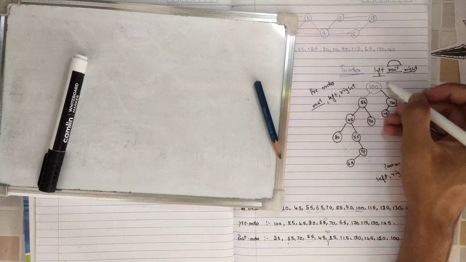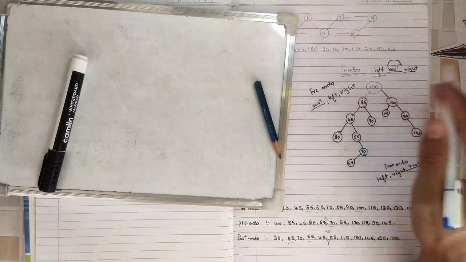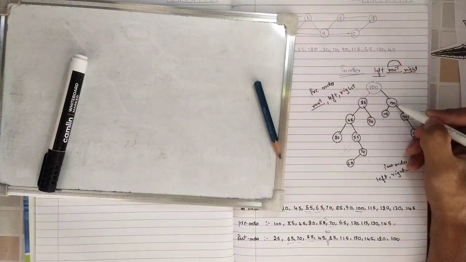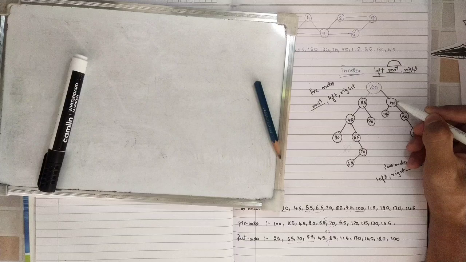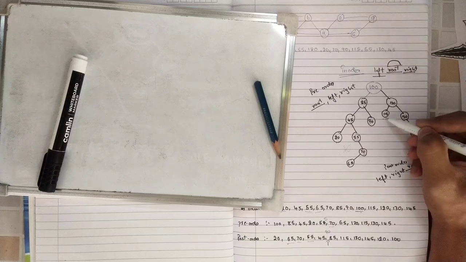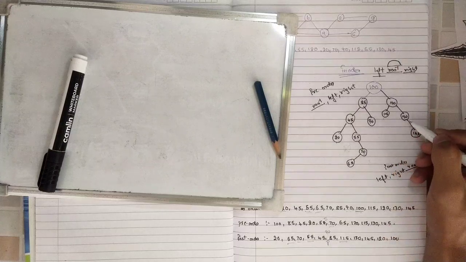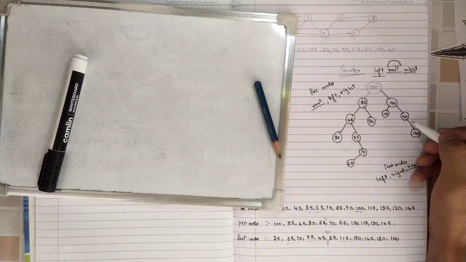Now, should I write 100? No, root should not be written first, it will be last. So my left part is over. Now I will come to right part. As I come to my right part, I saw 120, it is acting as root. So what I will do, first I will write left. Here it is not root, it is only left, so I will write my left. Then I will go for right.